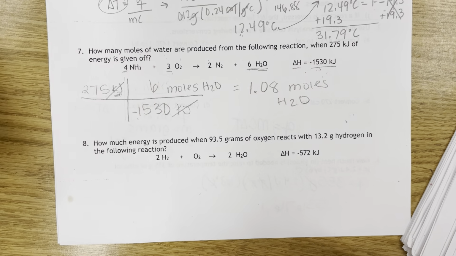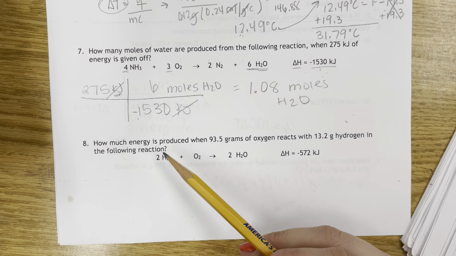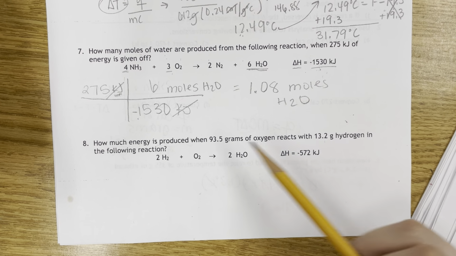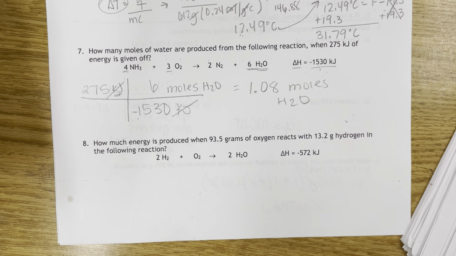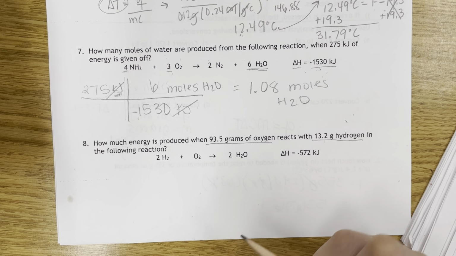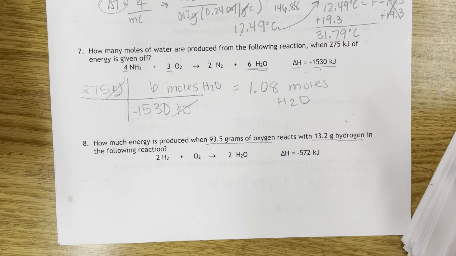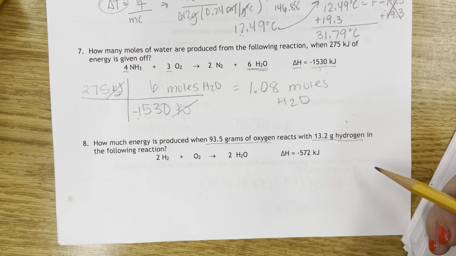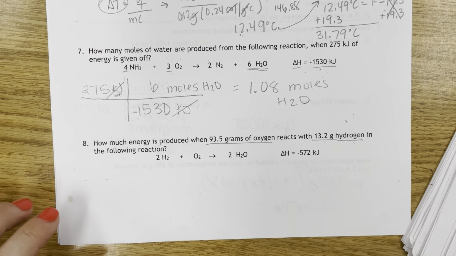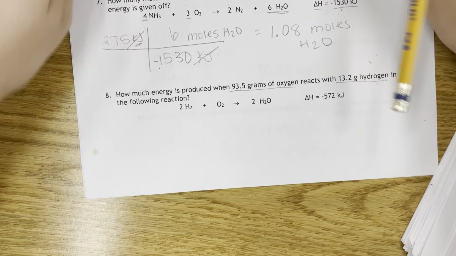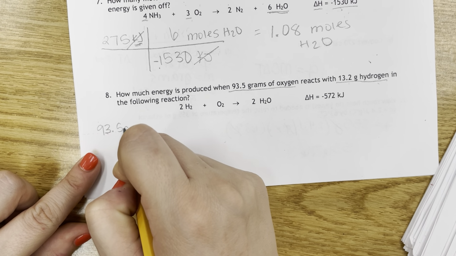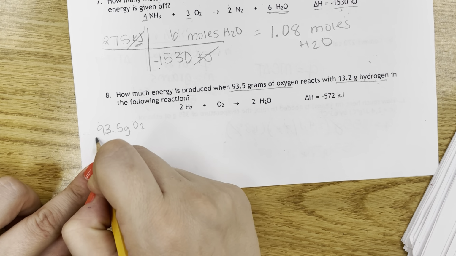Okay. Number 8, it says how much energy is produced when 9.7 grams of oxygen reacts with 13.2 grams of hydrogen in the following reaction. For this particular problem, because they gave you 2 numbers, they gave you grams of oxygen and grams of hydrogen, this is going to be our limiting reactant problem. What this means is you're going to do what we just did, but twice, one for each compound. So let's start with oxygen. So we're going to start again with what we know, 93.5 grams of O2, and they want to know how much energy.